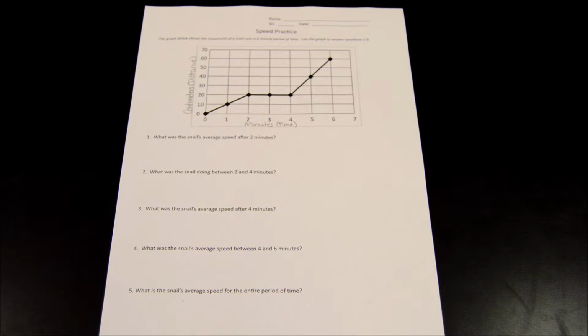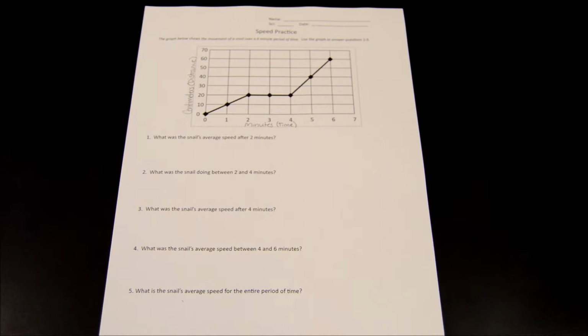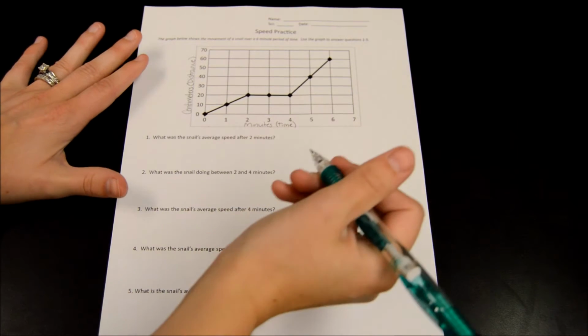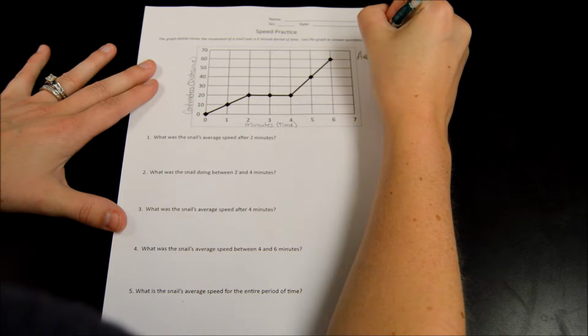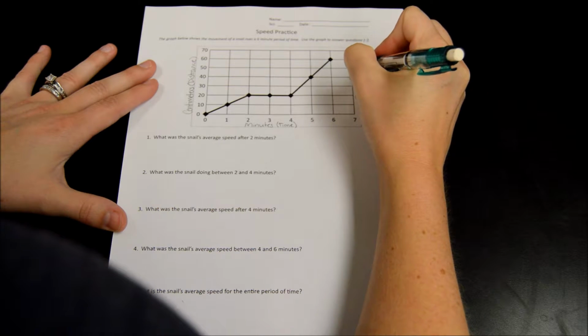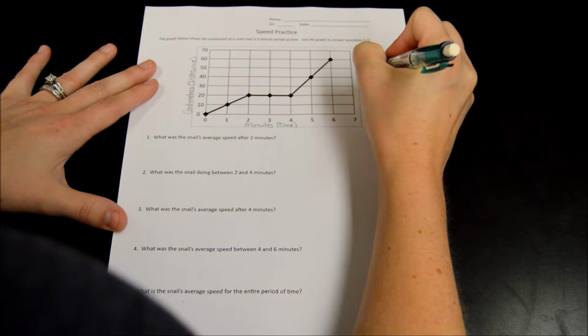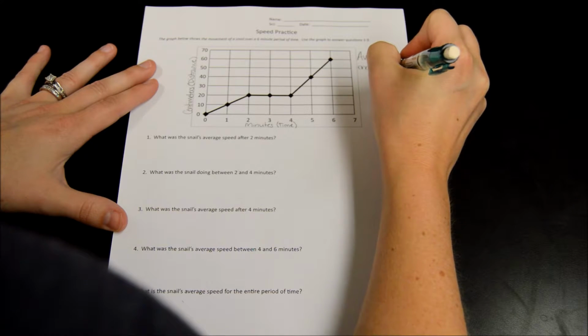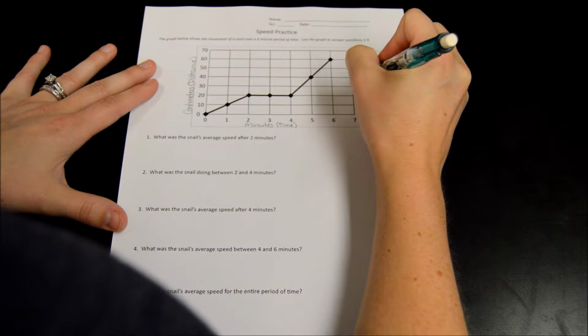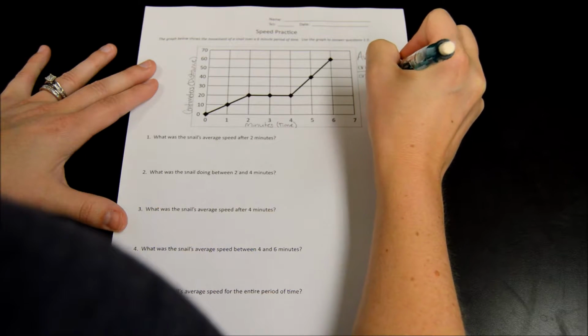All right, on a graph, whenever you're calculating average speed, you need to take the ending distance and the ending time and subtract them from their beginning distance and beginning time to get your average. So I'm going to write that formula down for you. Our average speed equals our ending minus our beginning distance divided by our ending minus beginning time.